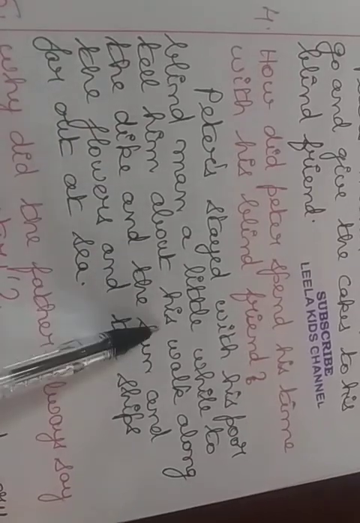How did Peter spend his time with his blind friend? Peter stayed with the poor blind man a little while to tell him about his walk along the dike and the sun and the flowers and the ships far out at sea. Why did the father always say angry waters? The father always said angry waters because the sea water lashed on the dikes always.